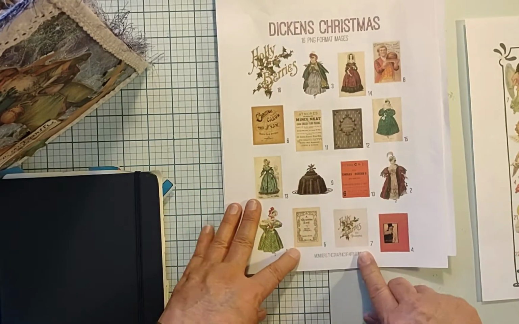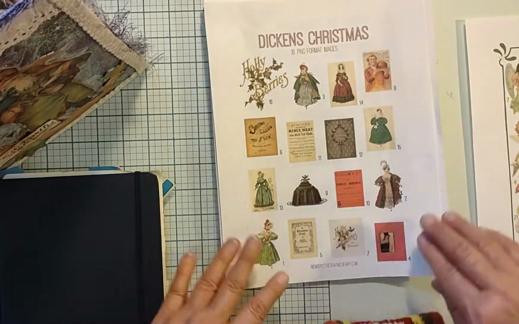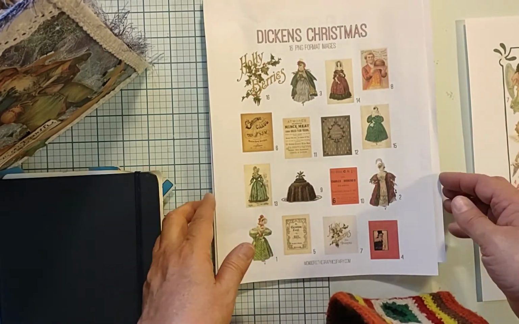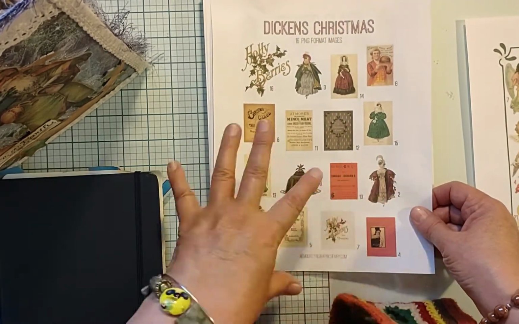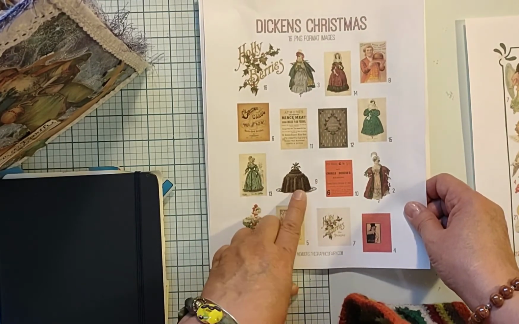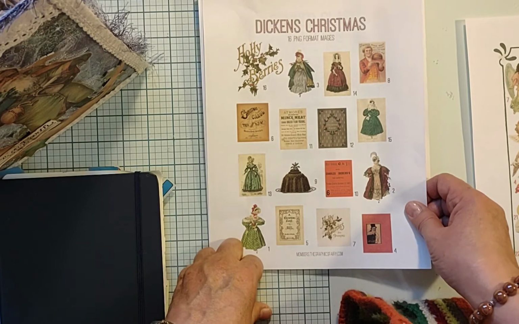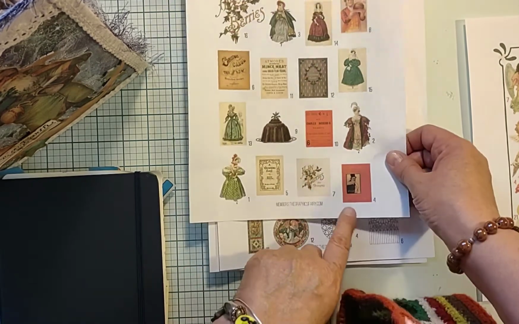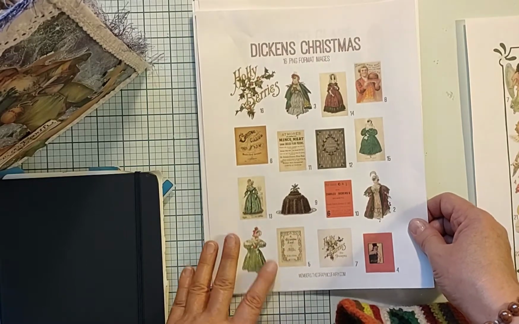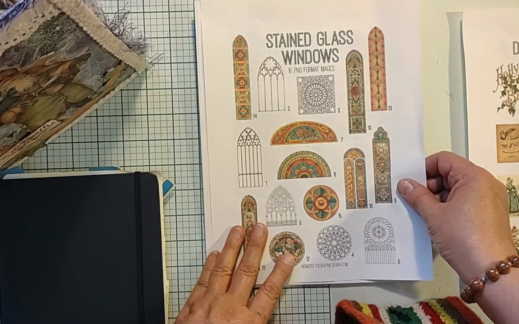Here's the Dickens Christmas one, and some of these showed up in it. I don't necessarily print off everything. I just look for what I think is going to work the best. I wanted to talk about the plum pudding and mincemeat, Charles Dickens' A Christmas Carol. So that's how I pick what I want.